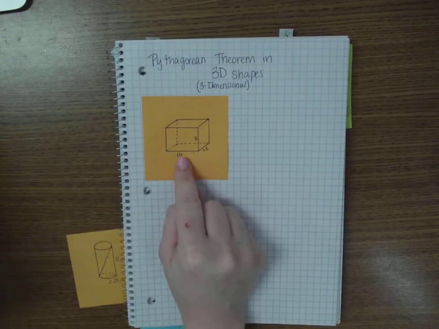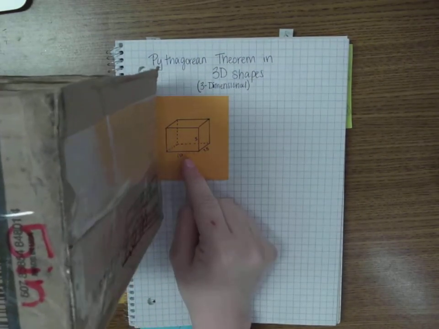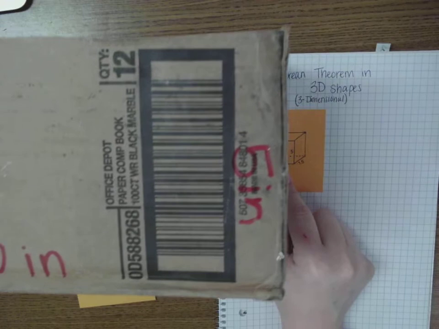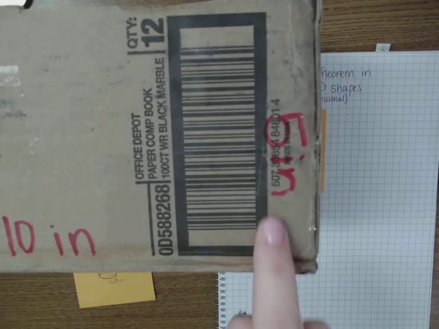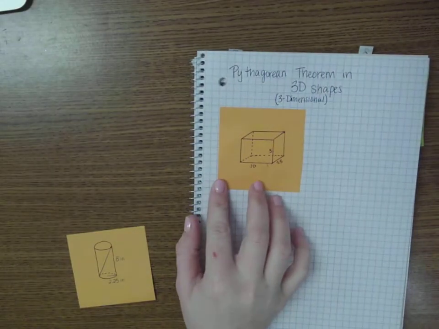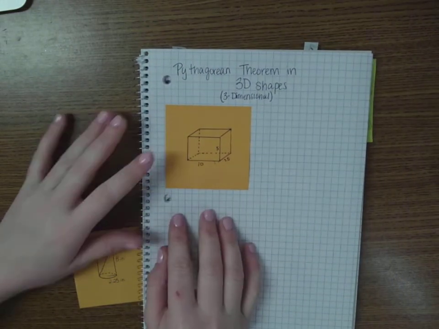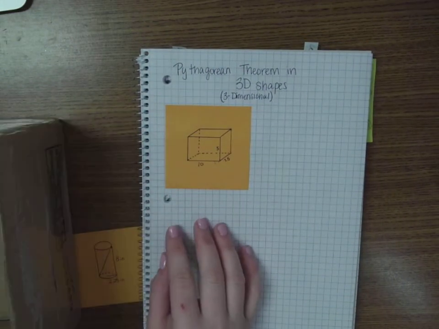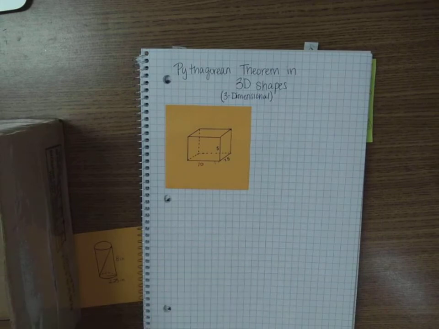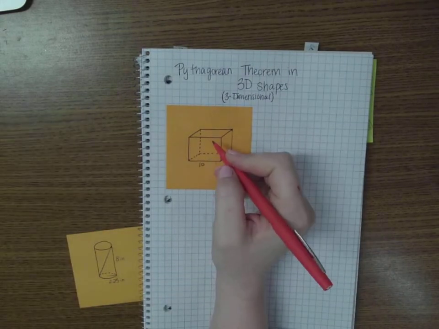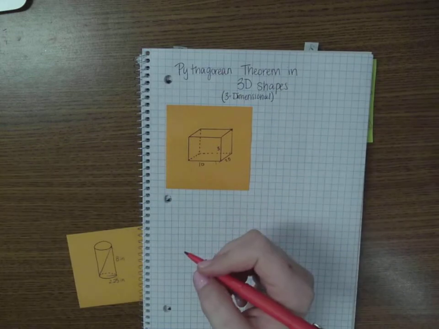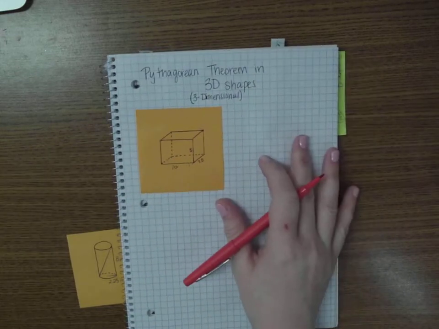So notice it's this box sitting like this. Okay, this is 10 inches, 5 inches, and 7.5 inches. So if I look at that, and I wanted to find if a ruler or some object would fit in this box, I'm going to go ahead and zoom in.